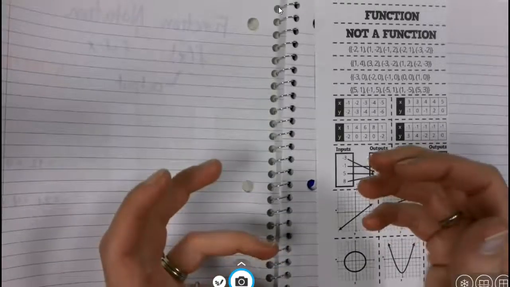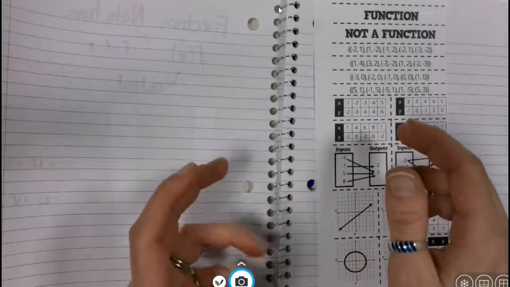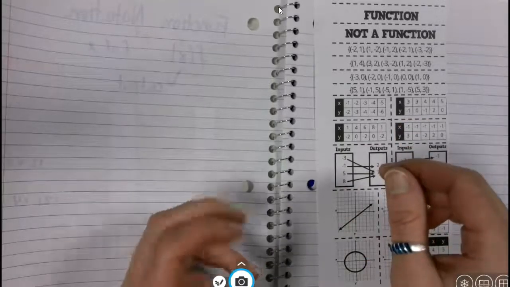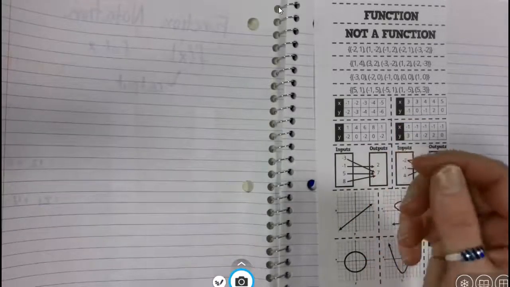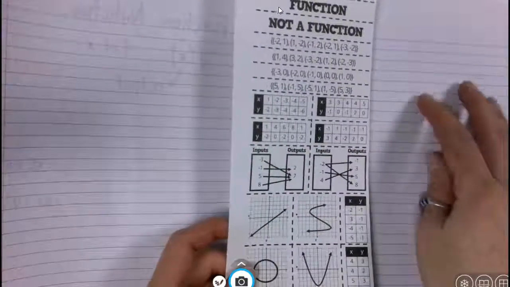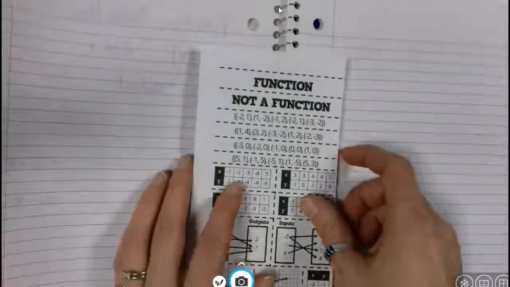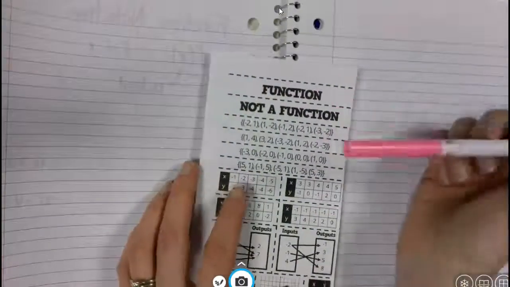The other thing that you must do to get credit for this page of your notes is I want to see why it's a function or why it's not a function. So you can highlight, circle, use arrows, but you're going to be taking all of these little pieces once you cut out along the dotted lines and sorting them. Function or not a function, and then give me a justification. So I'll go ahead and look at this first one for you. Okay, and we can justify it as well.